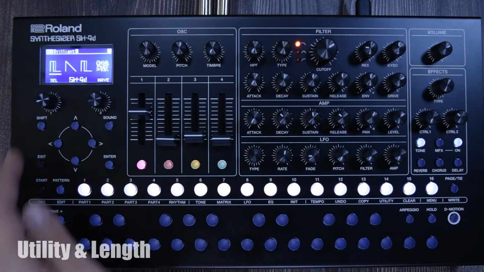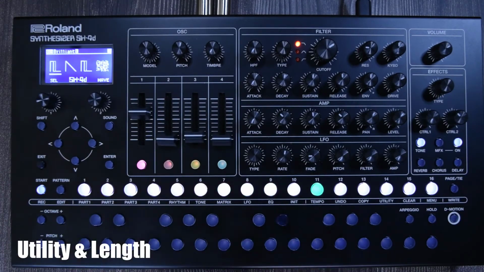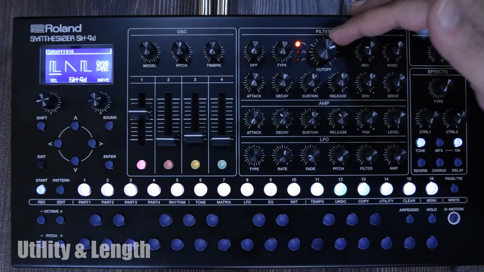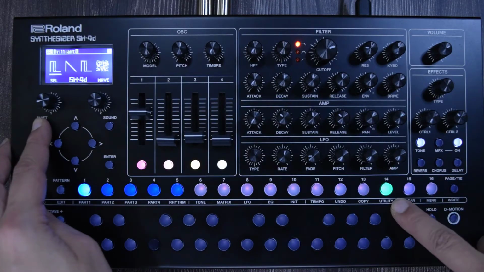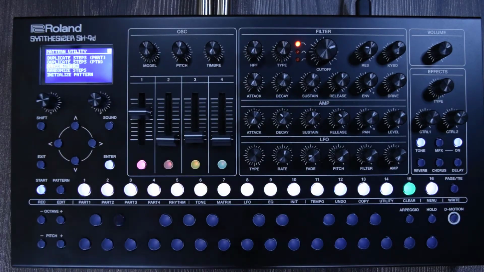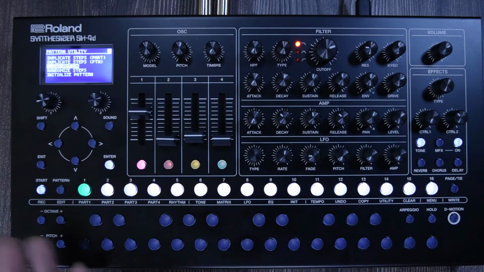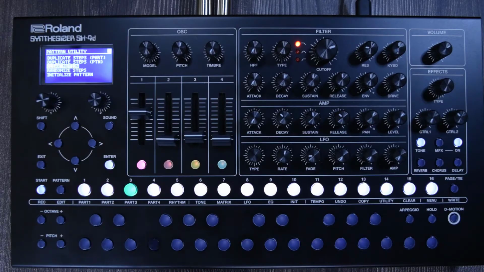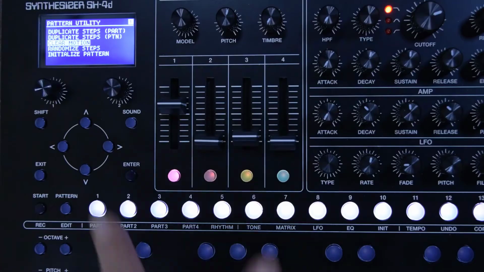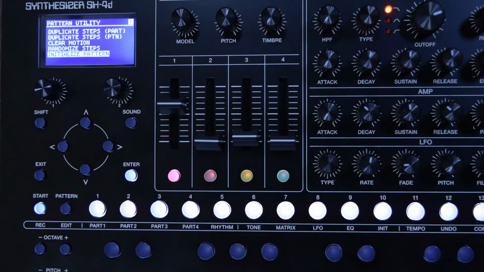Right, so let's talk about the utility. We have that sequence going on right here. It doesn't matter right now. Now we can do shift and go to utility. Right there, and you have a bunch of options. We already talked about clearing motion. So by doing enter, we're going to be clearing the motion. Now we have some other options right here. So I'm going to go first to initialize pattern.